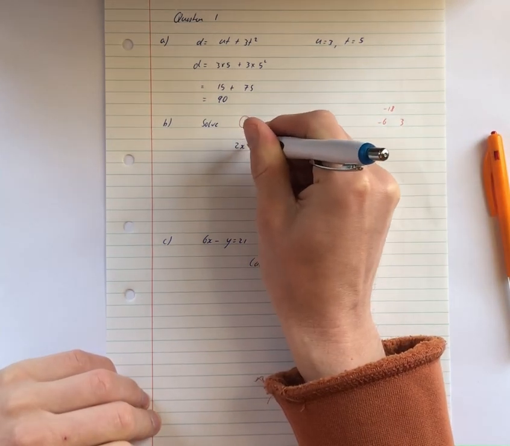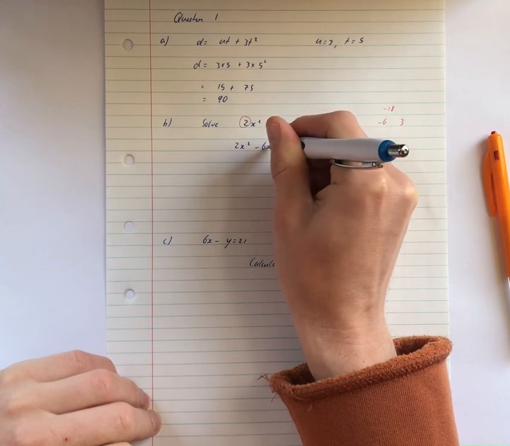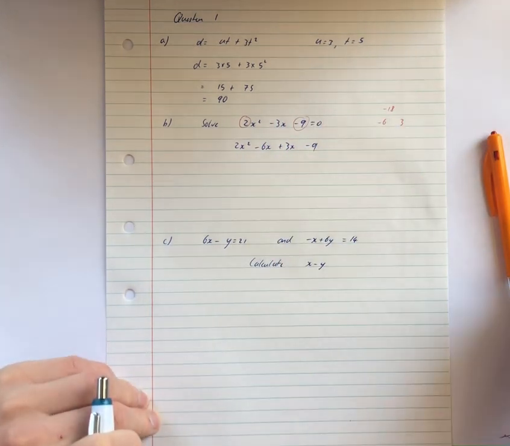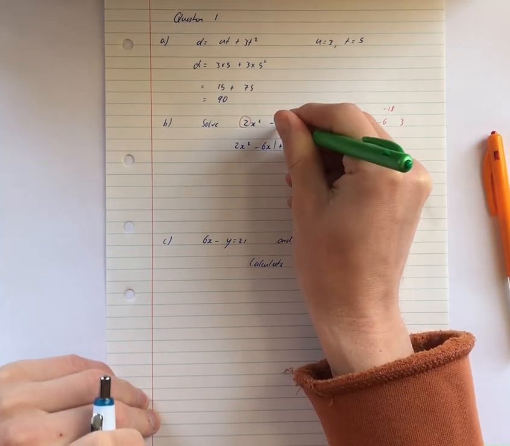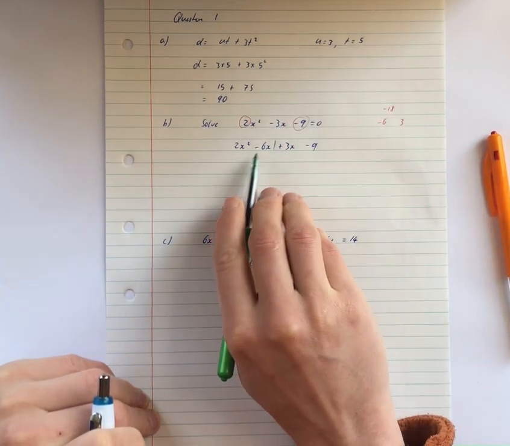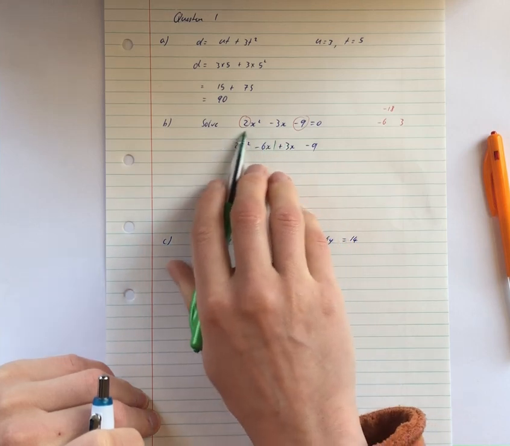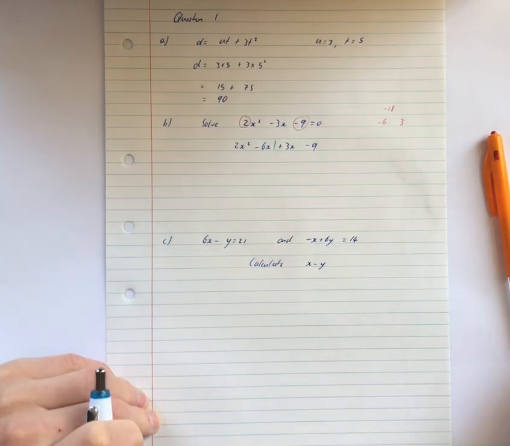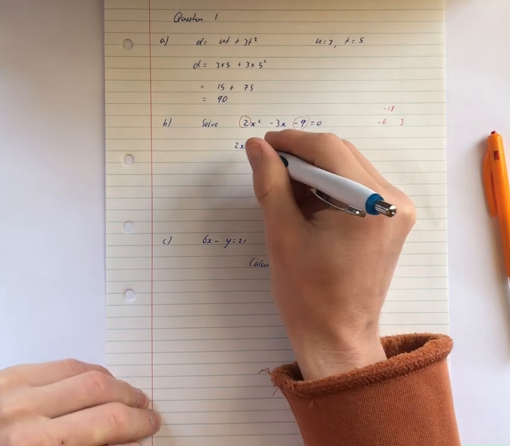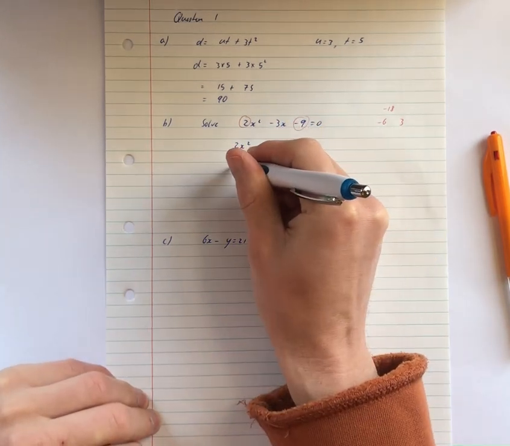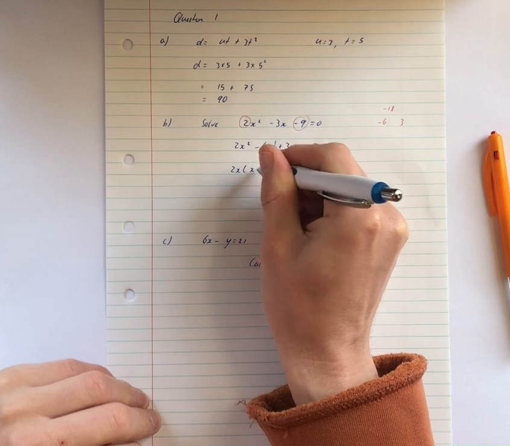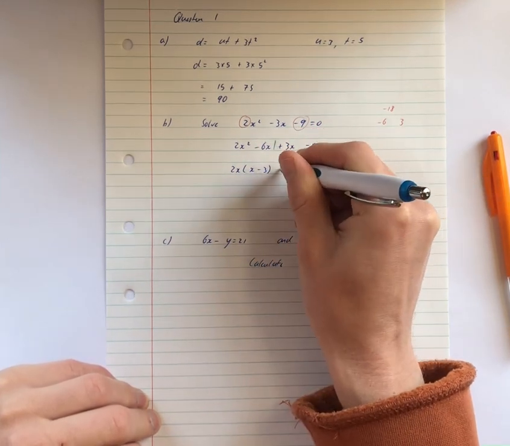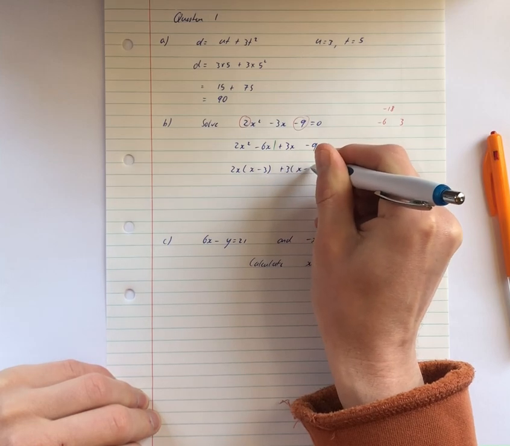So 2x squared minus 6x plus 3x minus 9. That's just me splitting up that negative 3x so that I can factor this first part of this equation separately and the second part of this equation separately. So a 2x can come out on the left-hand side, leaving x minus 3, and we can take a 3 out of this side, leaving x minus 3.